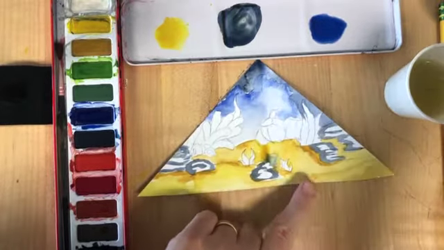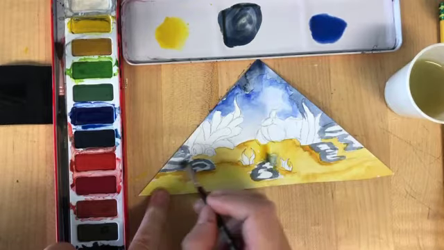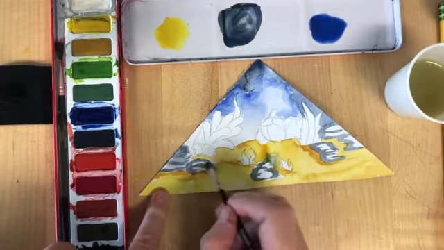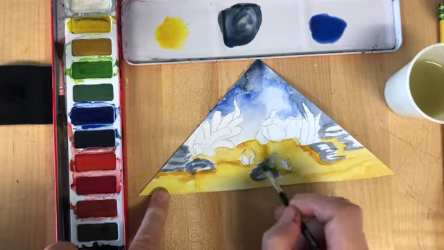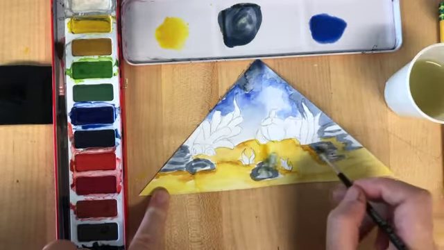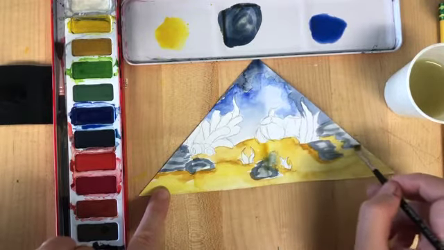Okay, so there's my rocks, and I'm literally just going to fill them in with water now. Okay, water, water. And what happens, the water picks up the pigment that's still a teeny bit wet, and it blends it in. So you get like a lighter shade of grey.